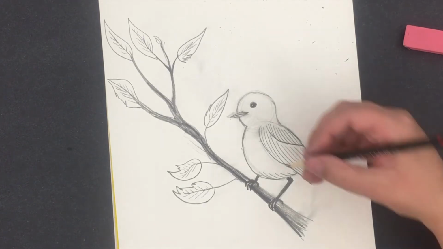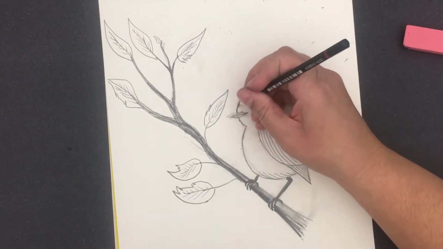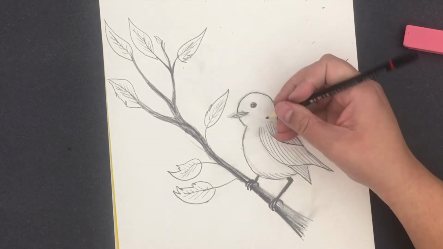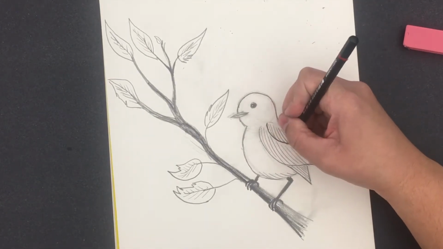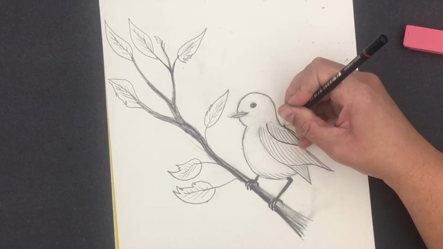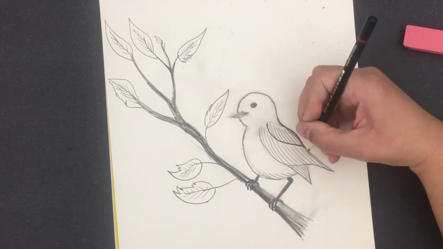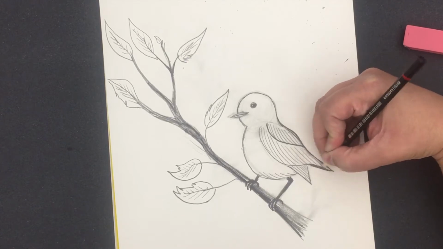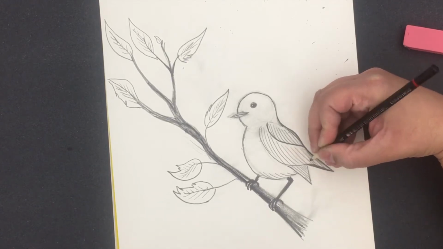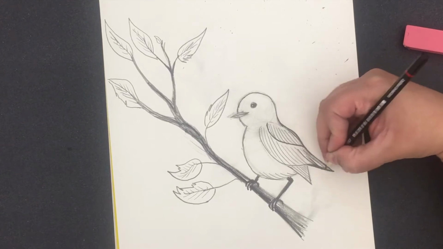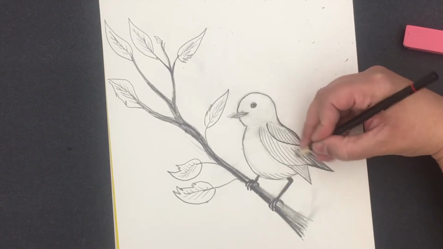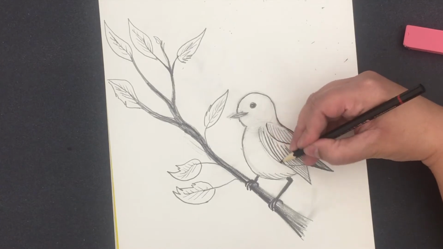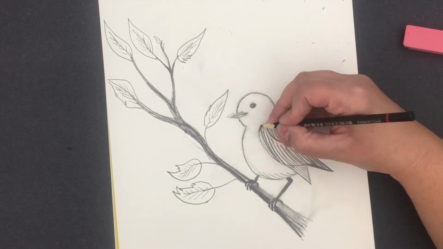There's your bird. At this point, you can go ahead and stop the video, or you can continue with me as I continue to shade the bird, defining its feathers. Like so. Just ever so slightly shading in each line, one darker than the next.